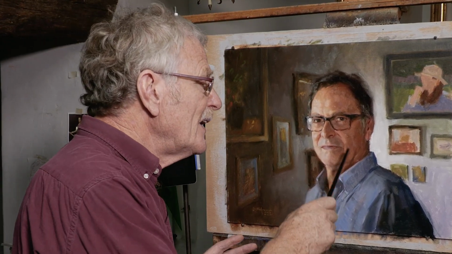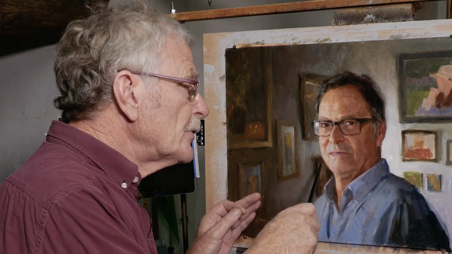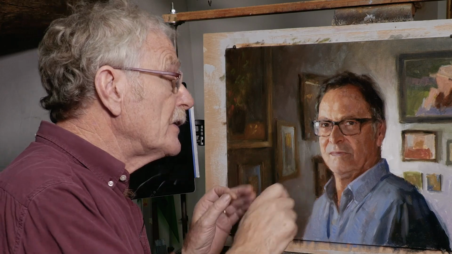For instance, with this most recent portrait, after finishing, I saw there is something wrong with the mouth. And that's a well-known problem for portrait painters. I show you what I did, how to detect the problem and how to find a solution for that.